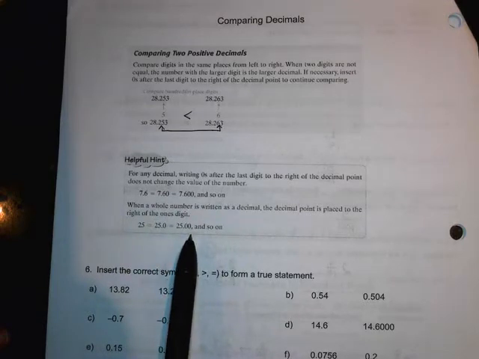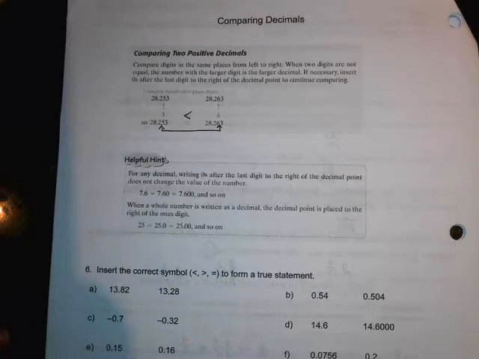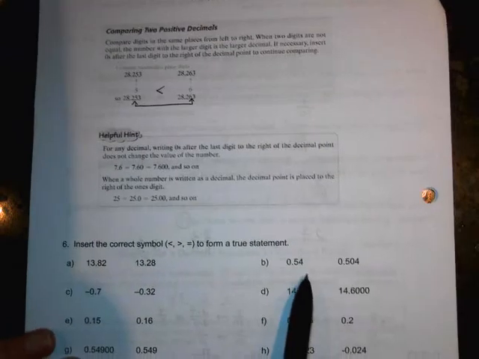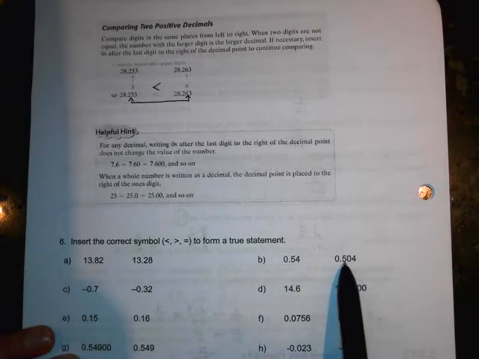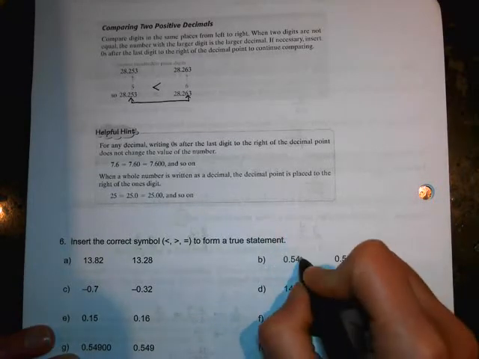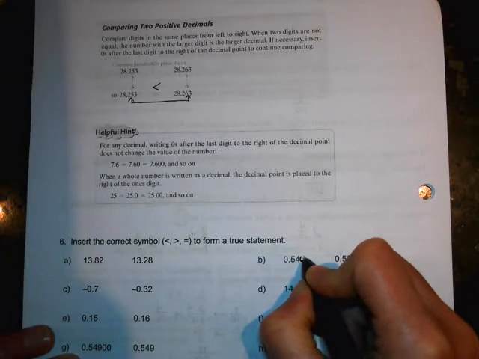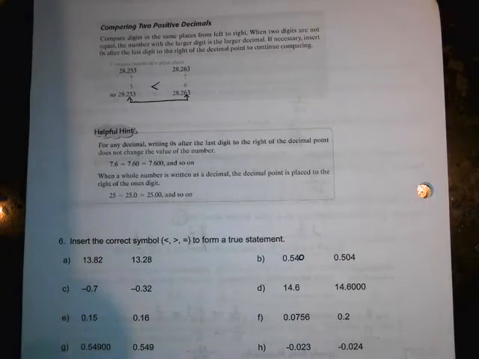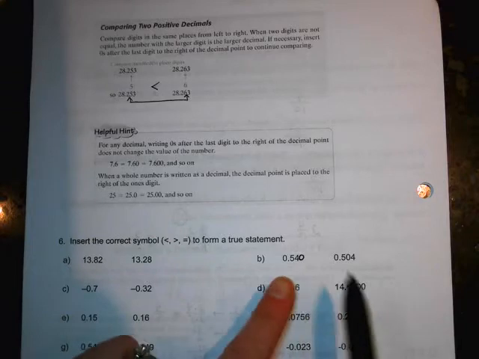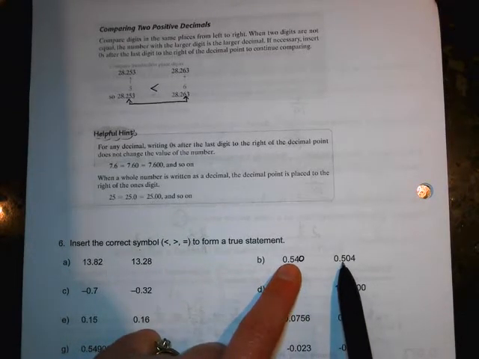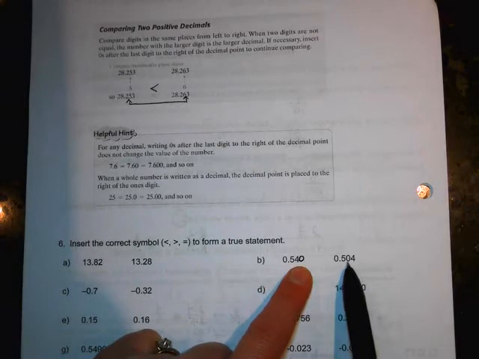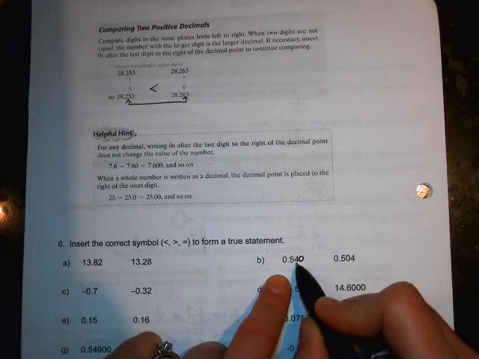And here, I'm going to come down and do this one. Do you see this is 0.54 and then 0.504? They're not the same length. But if you want to put a 0 there, you can, if that makes it look a little bit better. So you've got the 0, the decimal, the 5, the 4, and the 0. The 4 is bigger than the 0. This is the first two numbers that aren't the same, so we're going to eat that.